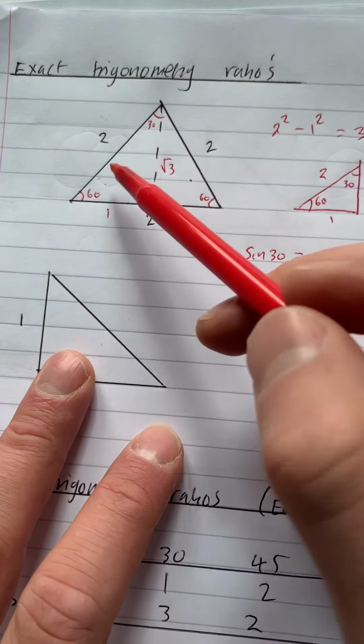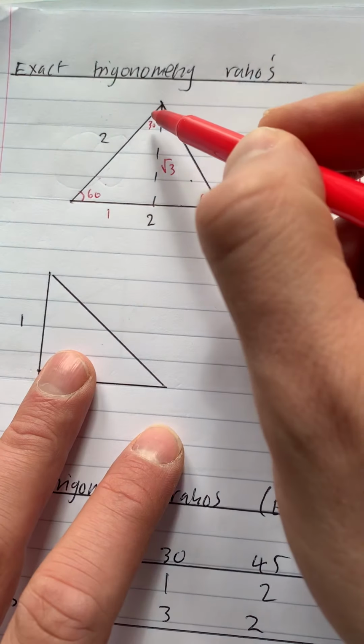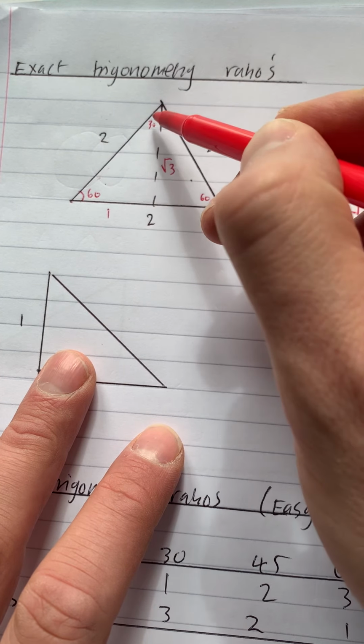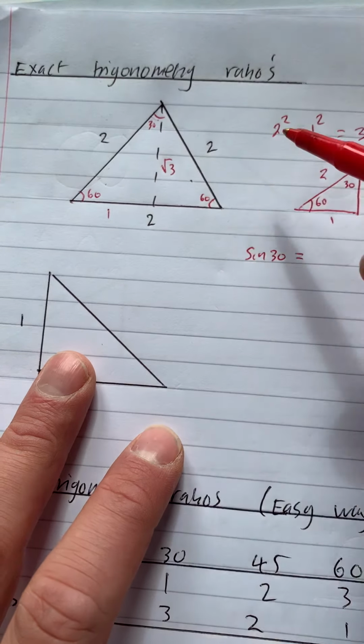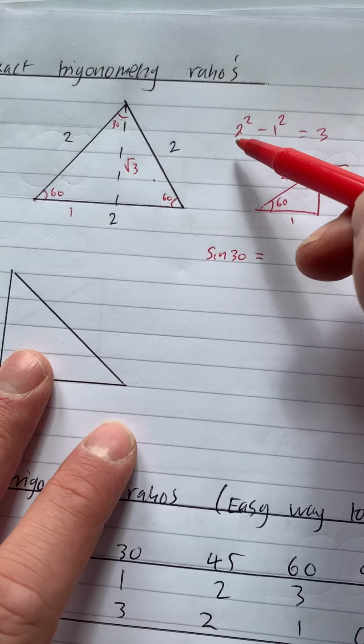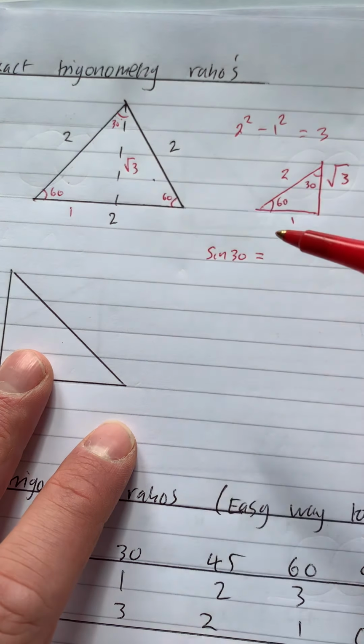What we've got here is an equilateral triangle. Now that means that each one of these corners is 60. If I split it in half, this angle would be 30. Now if I wanted to work out this side here, do Pythagoras, so this is the hypotenuse, 2 squared minus 1 squared equals 3. So this bit would be root 3.